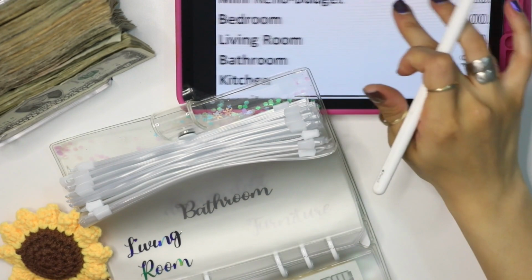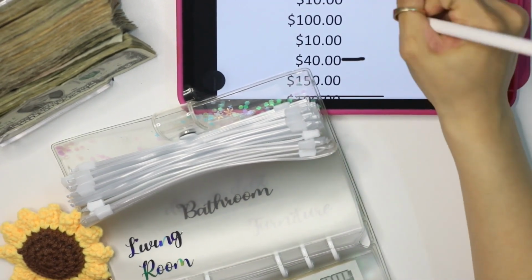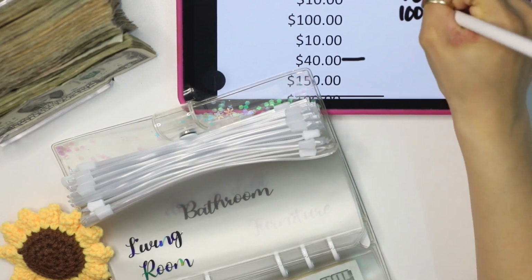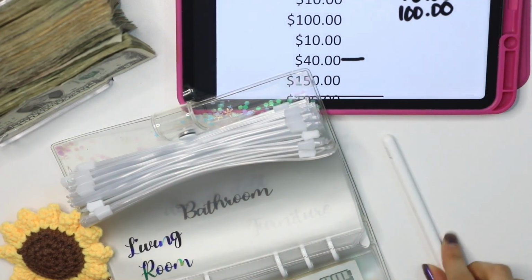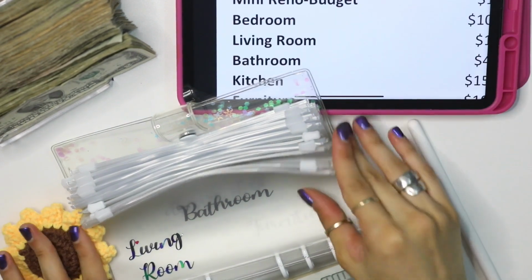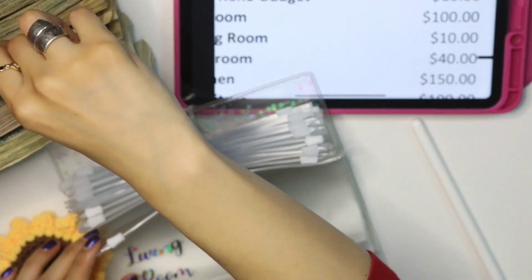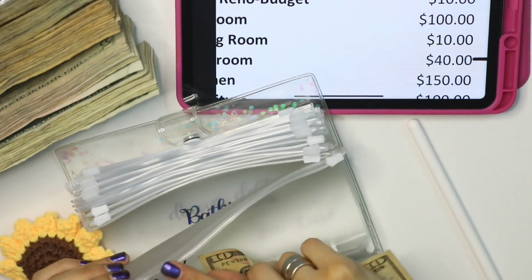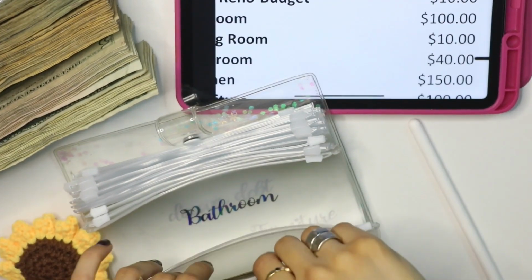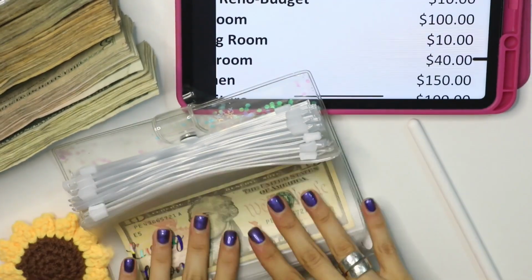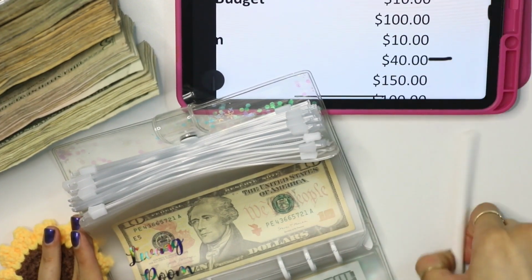So bedroom received $100, and that's all that it has. Moving on to living room, that is receiving $10 as well. Okay, and that's all that it has.